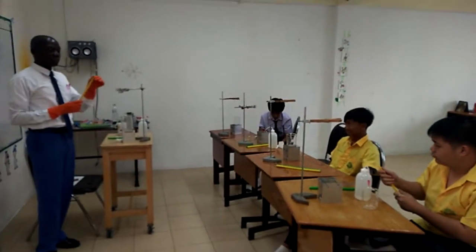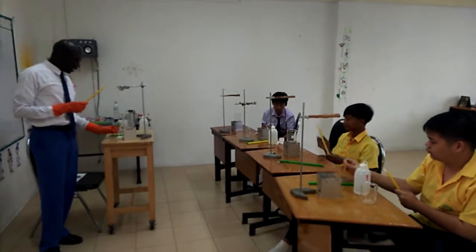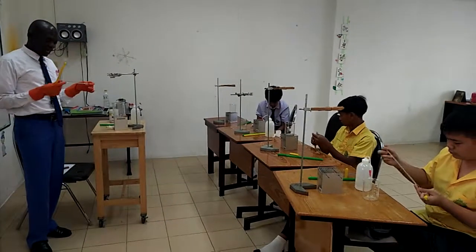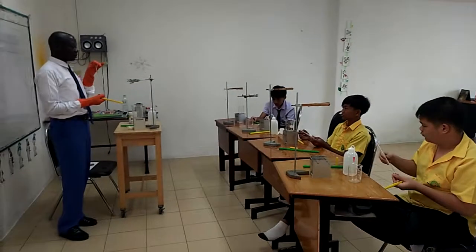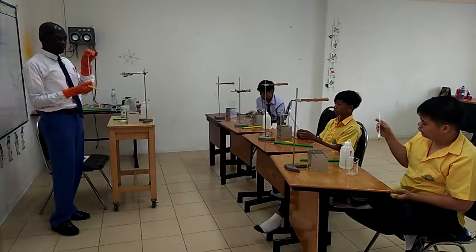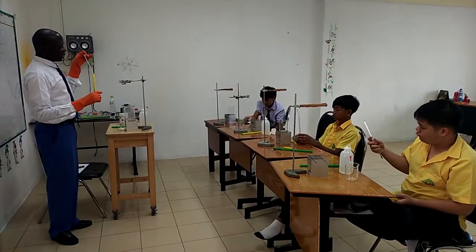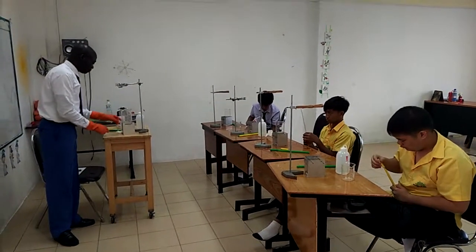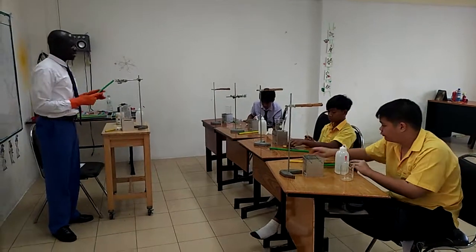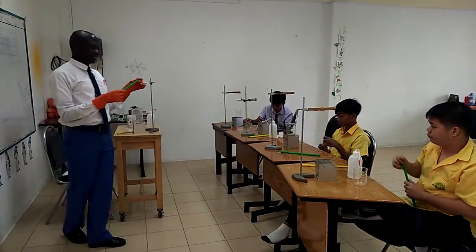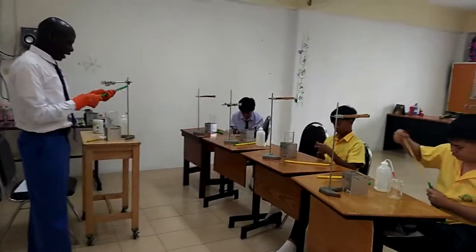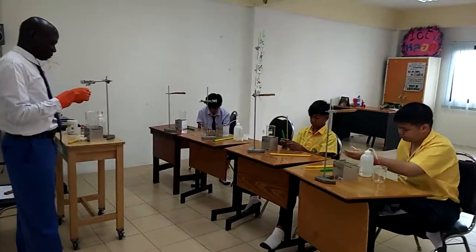One, which is the yellow one, has the reading marked from 0 degrees C up to 100. That is our first thermometer. Then the second thermometer, which is in the green plastic cover, has the readings marked from 0 degrees C up to 50.